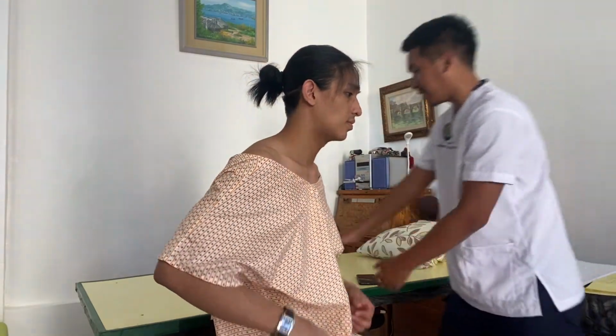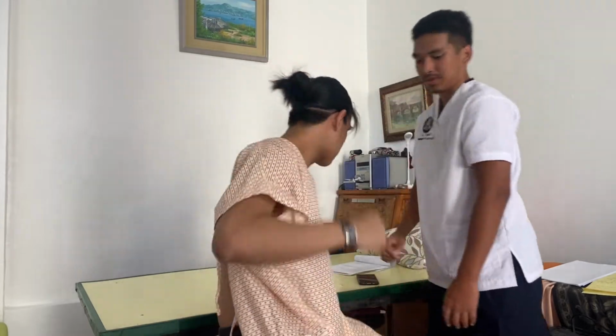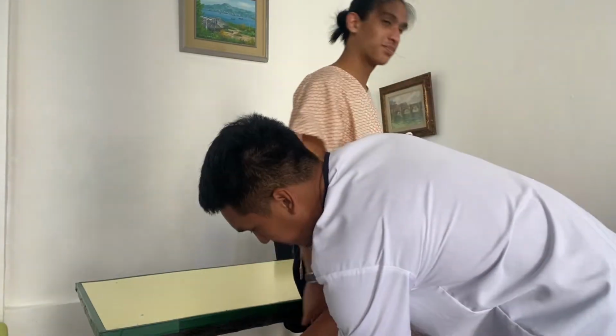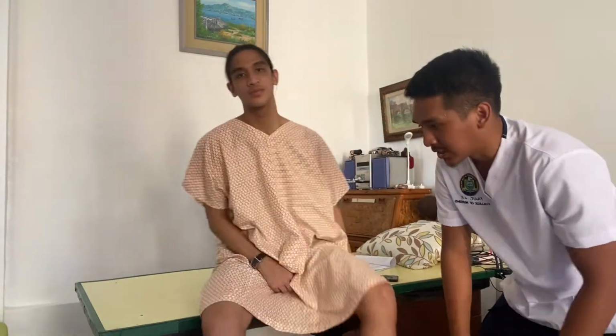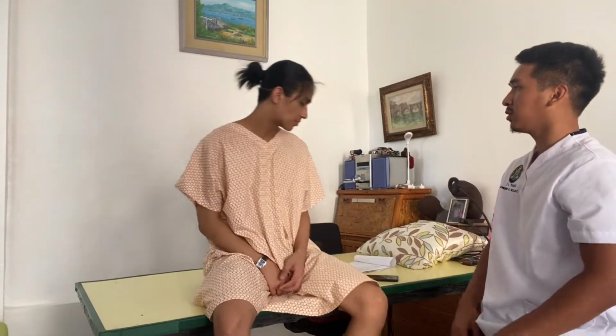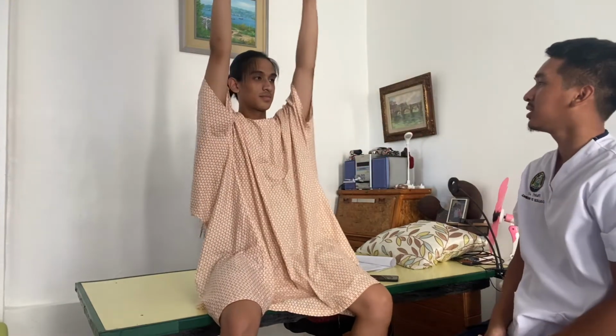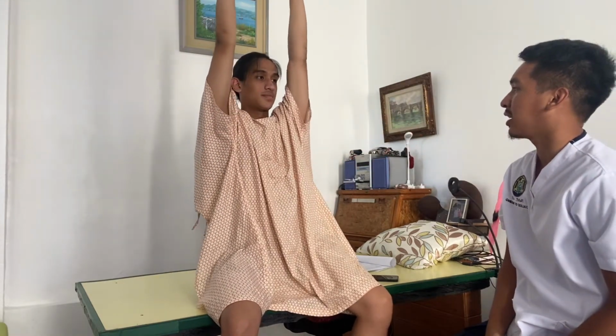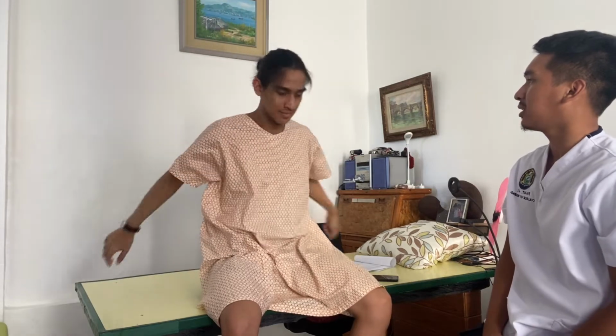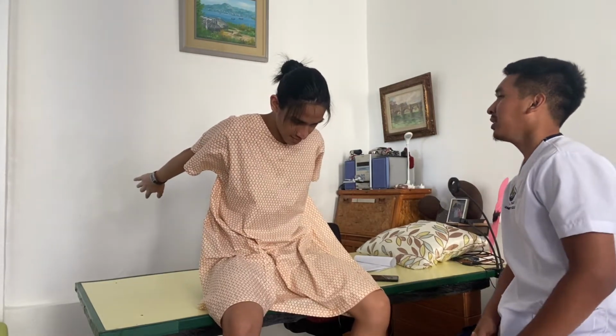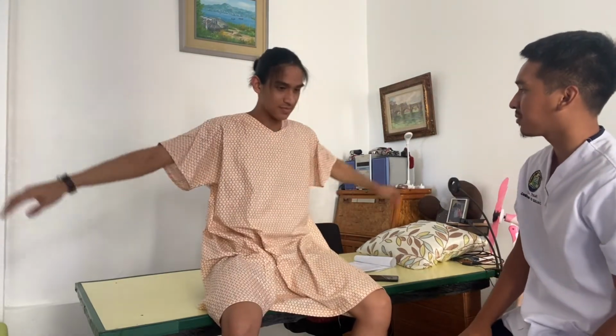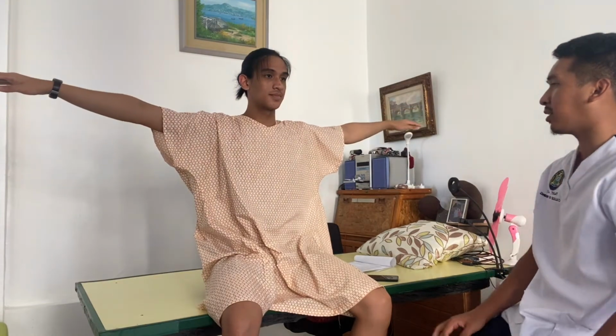Now, sir, I'll be asking you for the range of motion. Sir, I'll ask you to place your hand like this, and then up. Okay, and then at the back. In between. To the sides. Go down.